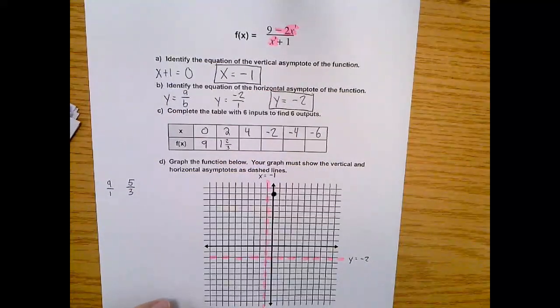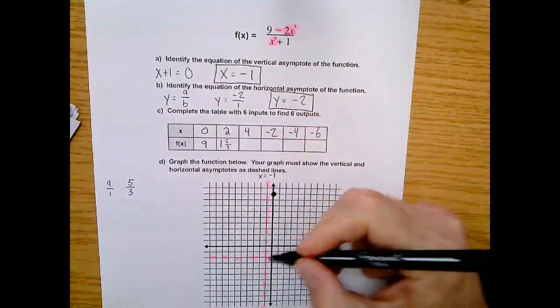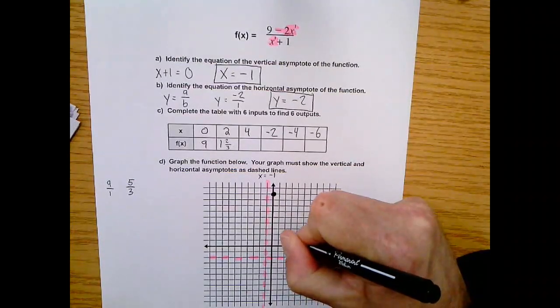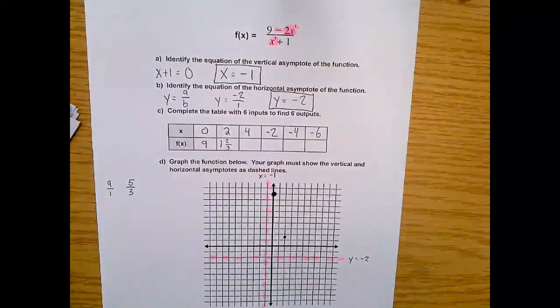Okay, so I go over 2, 1, 2, and I go up 1 and 2/3. So that's about, not too big and fat, right about there. It's about 1 and 2/3. Okay, so we got 2 points.